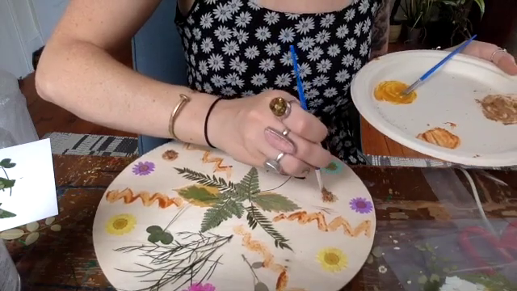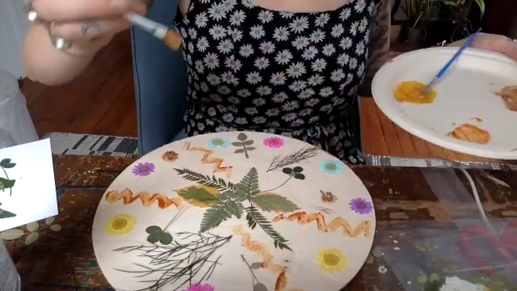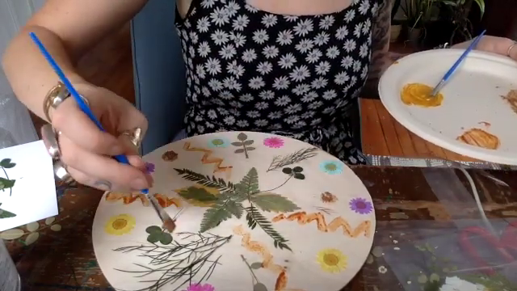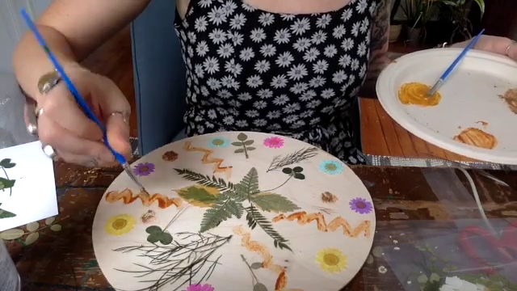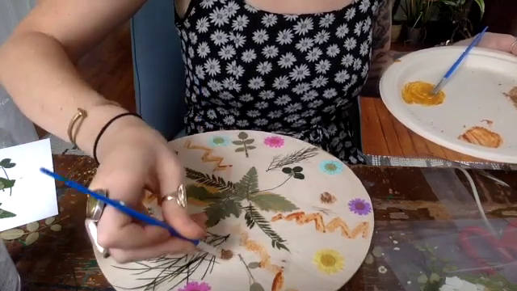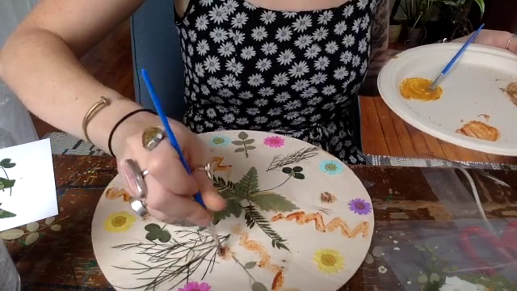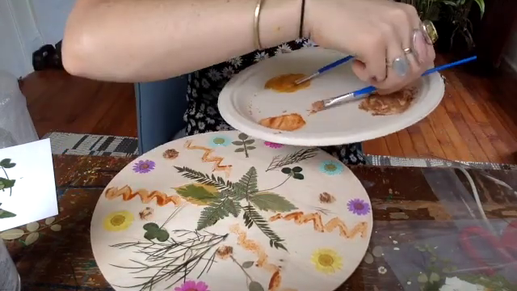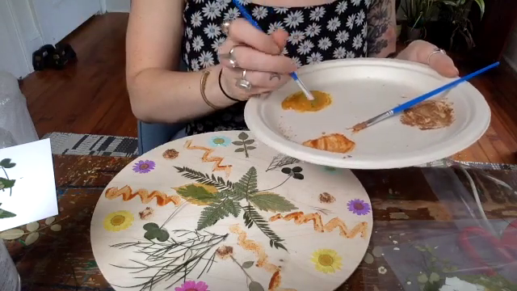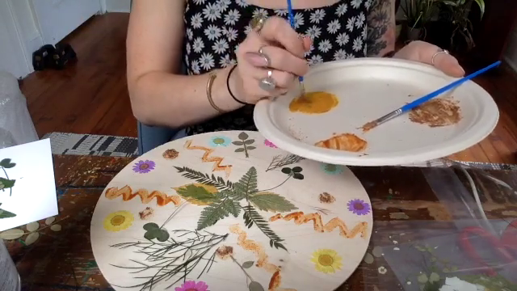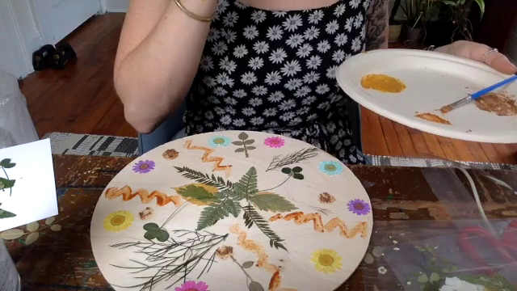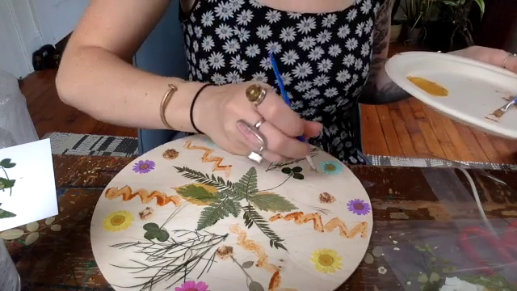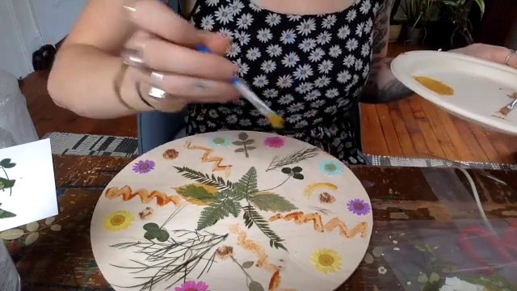This is an opportunity for us to explore with texture as well. And I'm really smelling the cloves right now. So this is a good, fun way for us to practice mindfulness. We can tap into our 5 senses, and we can really focus on the colors that we're using and the smells that we're experiencing as well.